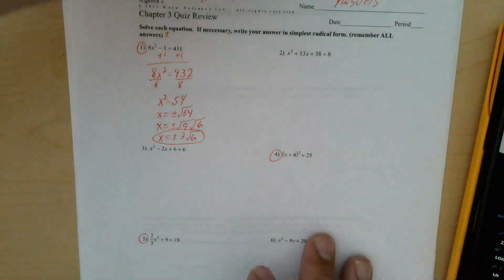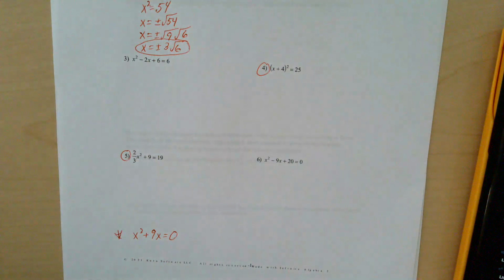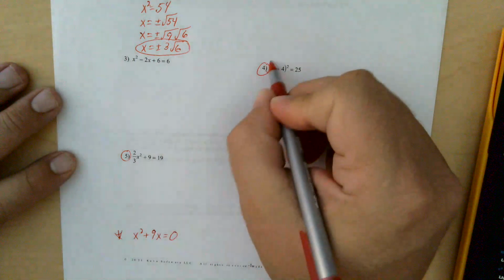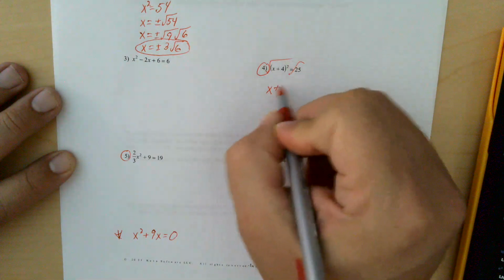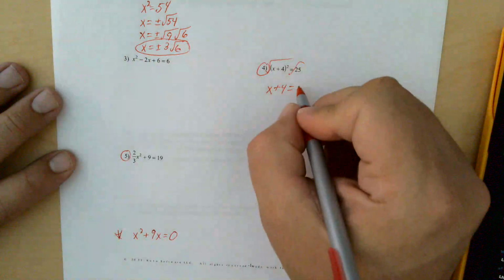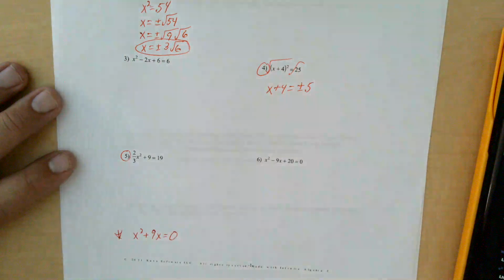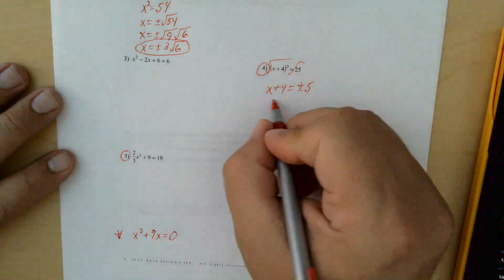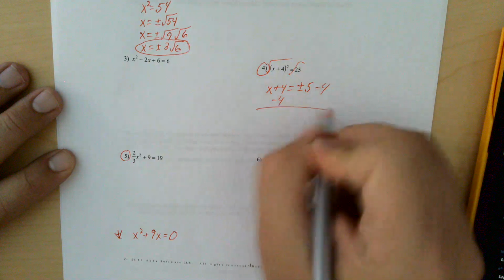Okay, so I'm going to go down to number 4. I'm going to take care of all the square root problems first. So for number 4, I must take the square root right away. I can't subtract that 4 because of order of operations. I have to undo squaring. I take the square root, and it's going to be my job to know that when I take the square root of 25, it's not only a 5, but a negative 5. So don't forget that plus or minus. And then the last move is to subtract 4.